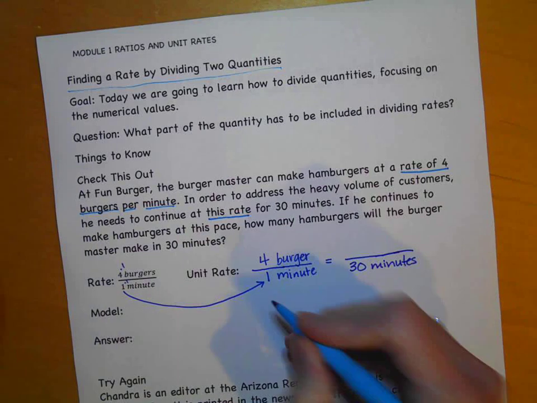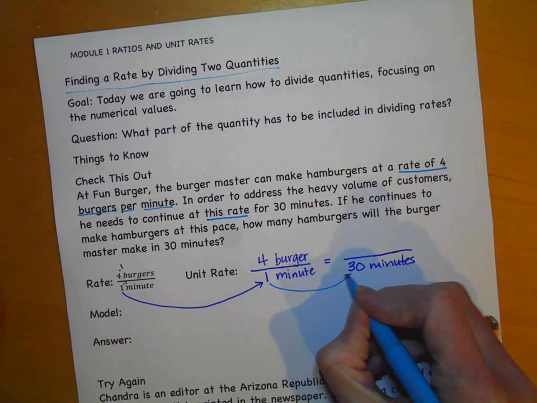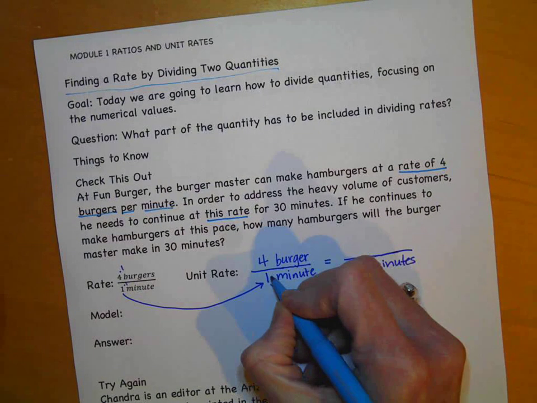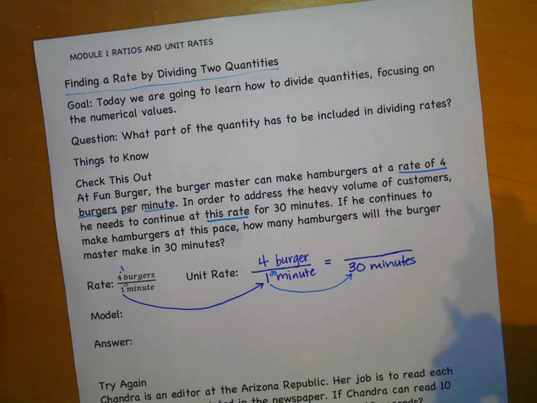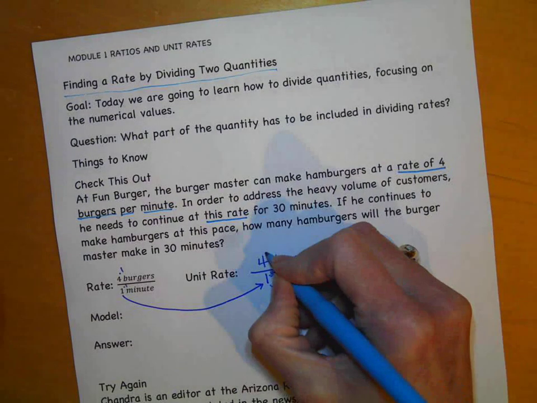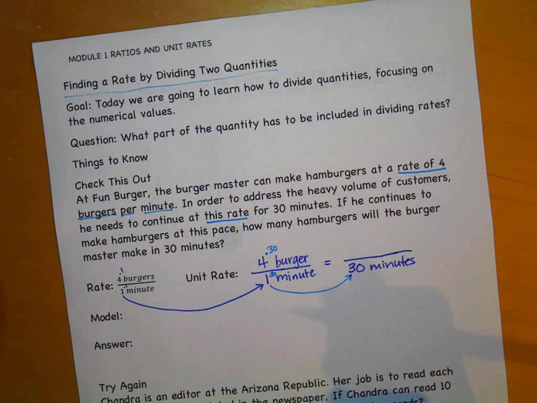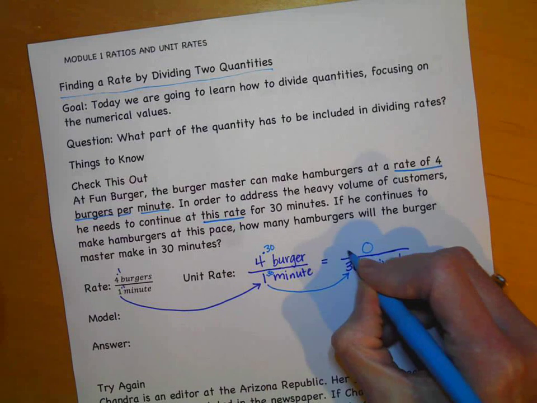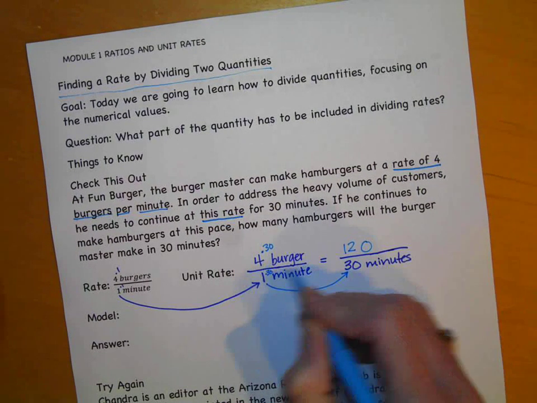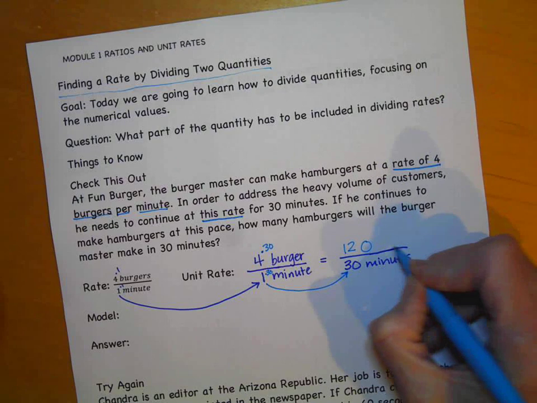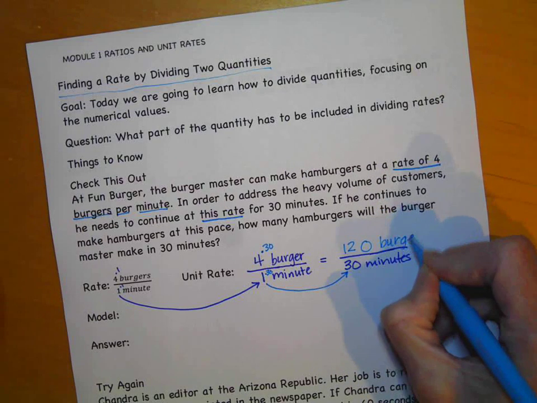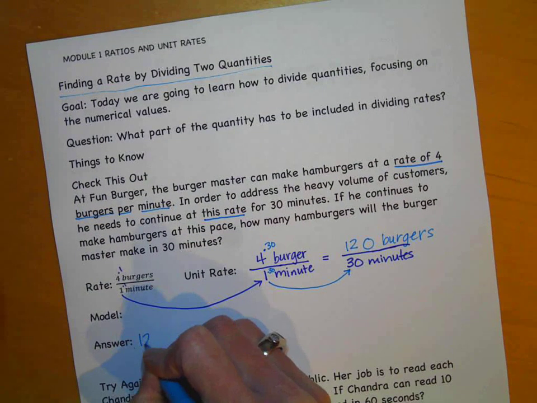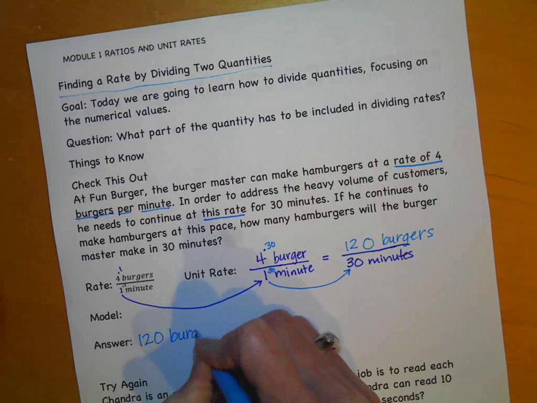So the question is, how many hamburgers can be made in 30 minutes? Well, that's pretty simple. Again, you ask yourself, how did I get from 1 to 30? And the units are the same, so that's fine. We're not running into anything weird with that. I know that 1 times 30 equals 30. What I do to one side, I have to do to the other. So now I'm going to take 4 times 30. I know that 4 times 0 is 0, and 4 times 3 is 12. So keep your units the same. In 30 minutes, the burger master can make 120 burgers. So our answer to this problem is 120 burgers in 30 minutes.